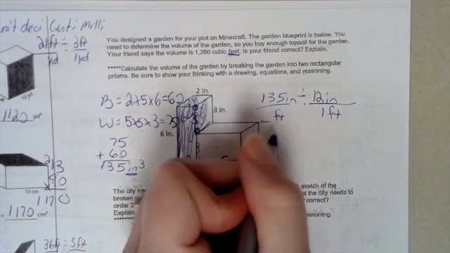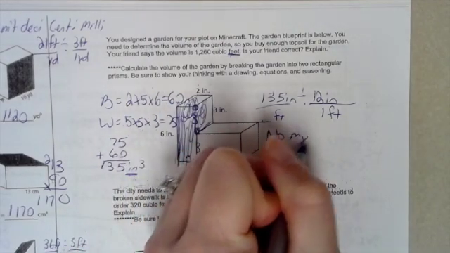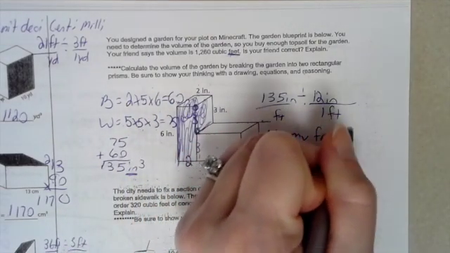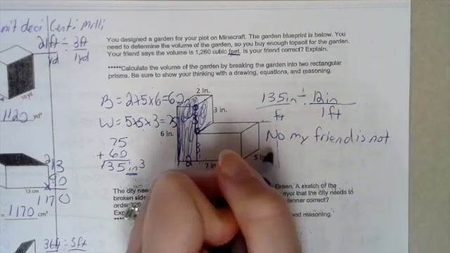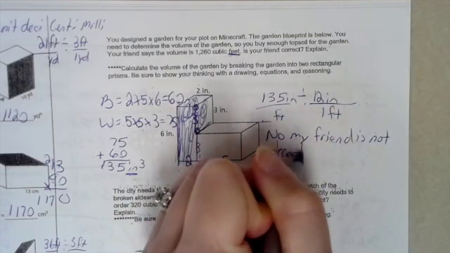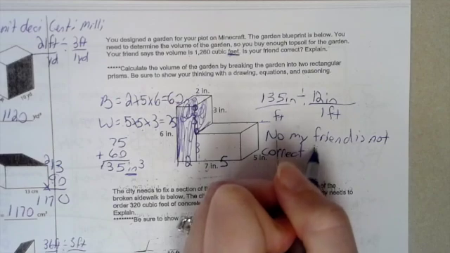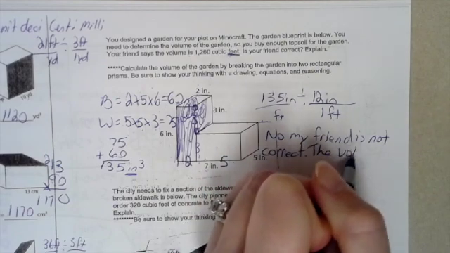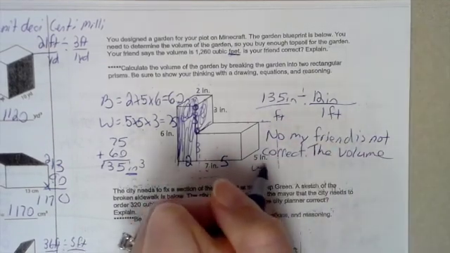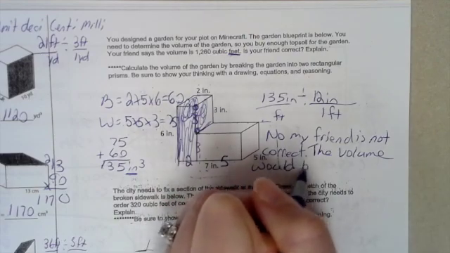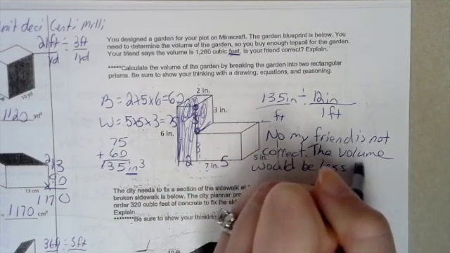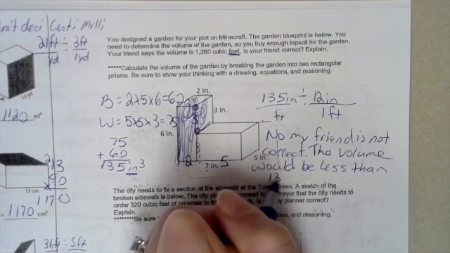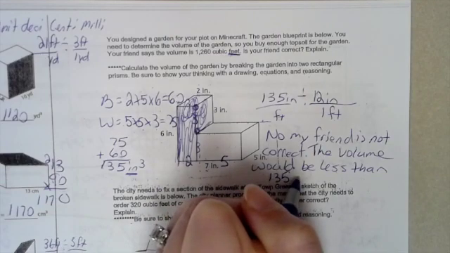So, no, my friend is not correct. The volume would be less than 135 cubic feet.